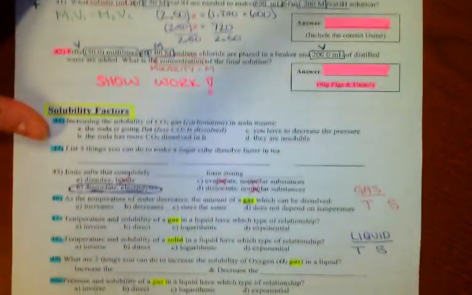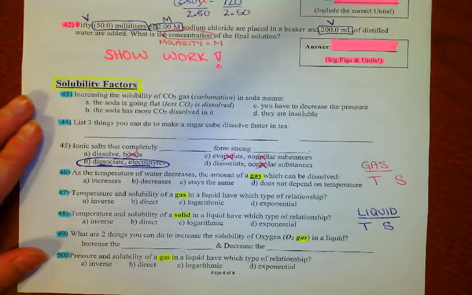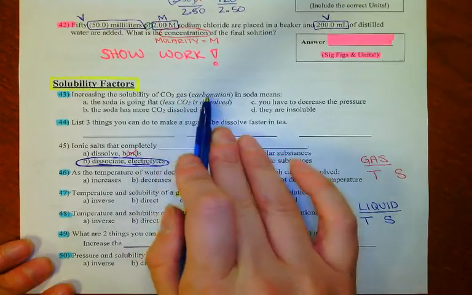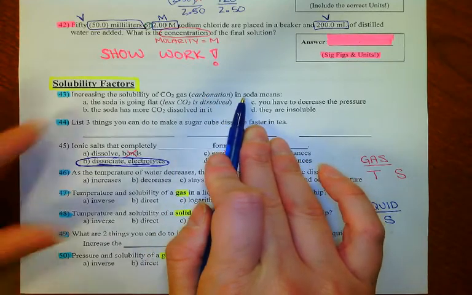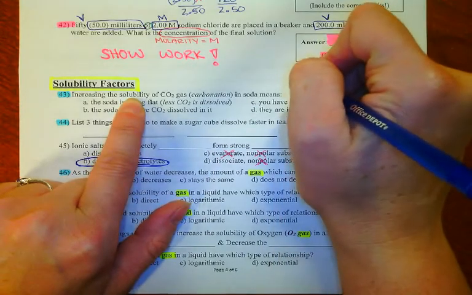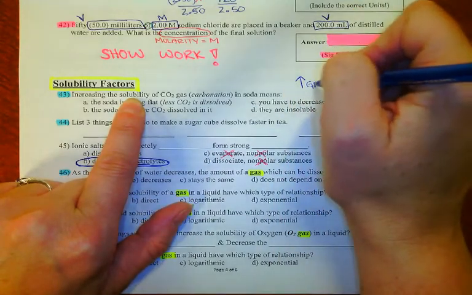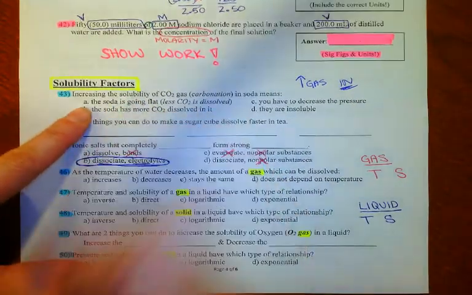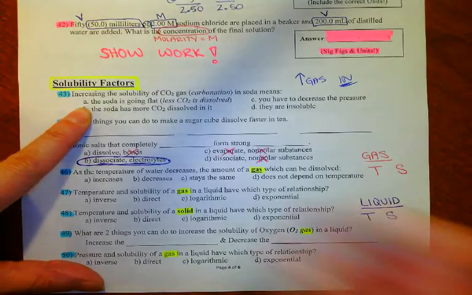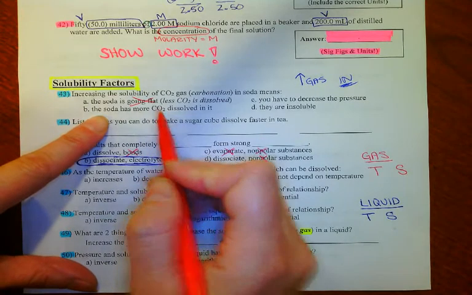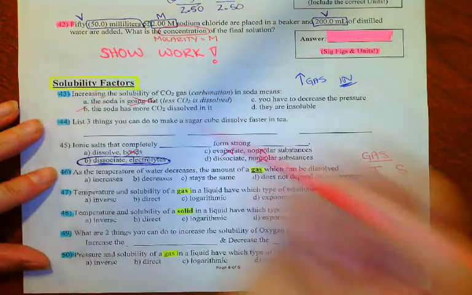All right, looking down at solubility factors, students, they struggle with this, and that's all right. That's why you'll see a lot of it's blue. We're going to talk through a lot of this. Increasing the solubility of carbon dioxide gas, which is the carbonation in soda, means... So if I want an increased dissolvability of it, that means I want more gas in the soda, okay? So that's not meaning that the soda is going flat. I'm going to cross that out as garbage. The soda has more carbon dioxide in it. That's increasing dissolvability, so B looks good.